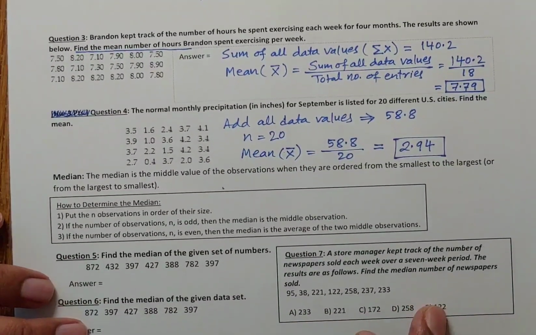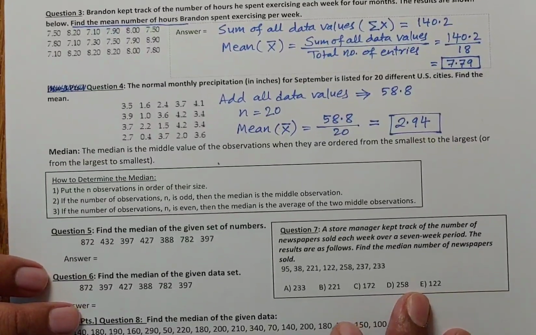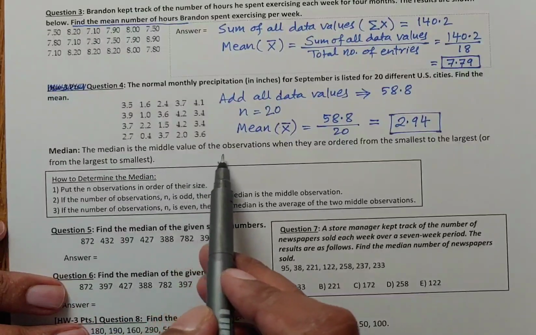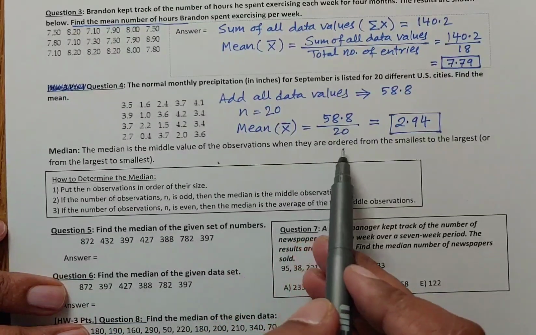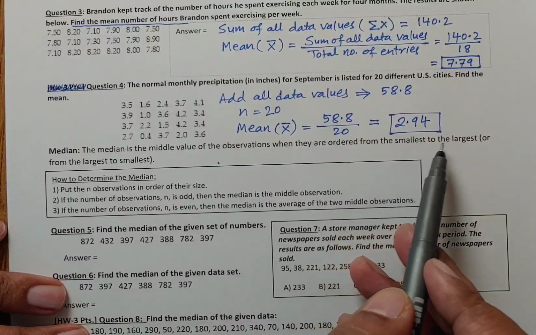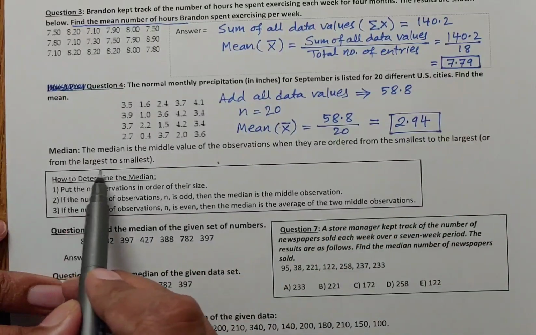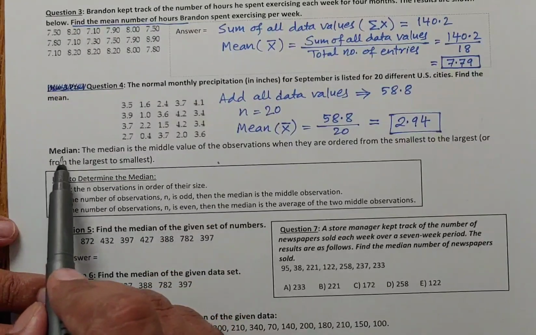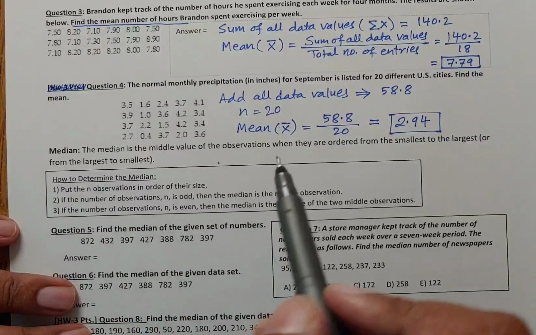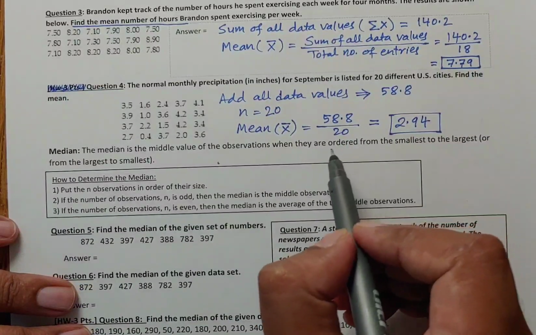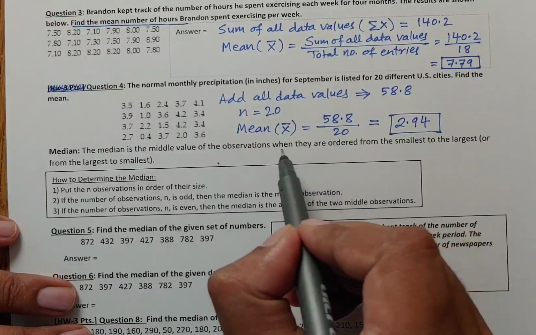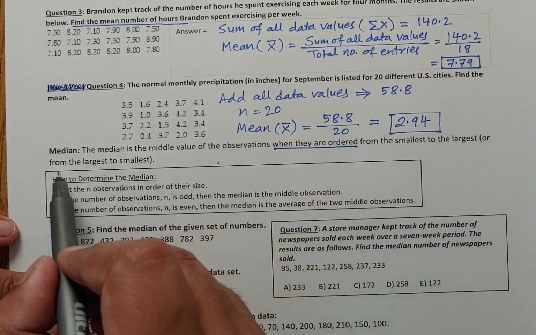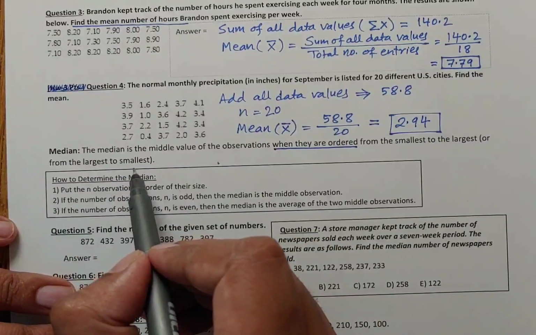Okay, now let's go to the next topic, which is the median. So how to find the median? The median is the middle value of the observations when they are ordered from the smallest to the largest or from the largest to the smallest. So this is important. For the median, we need to put them in order, from smallest to largest or from largest to smallest.